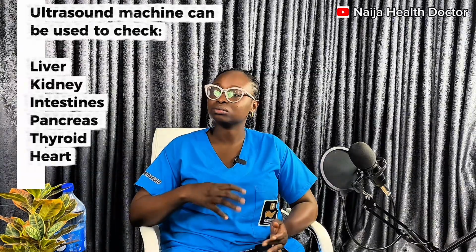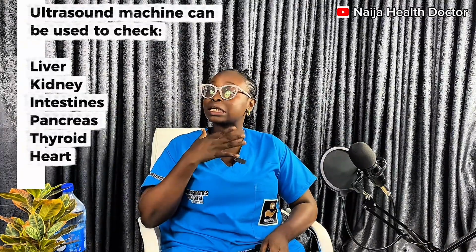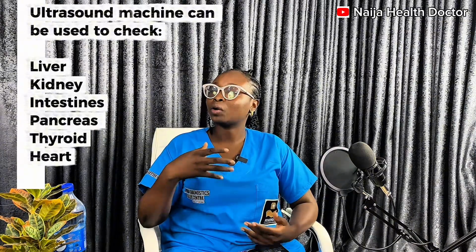We've been discussing parts of the body you can use ultrasound machine for. Okay. Is that all? No. You can use ultrasound machine to check your organs like liver, kidney, the spleen. You can also use it to check your intestines, the small intestine, the large intestine, basically the bowel loops. You can use it to check your pancreas. You can use it to check your neck. That's thyroid. That's neck scan. You can use it to check your heart. That's echo. If you're going for annual general checkup, yes, you need an ultrasound scan.